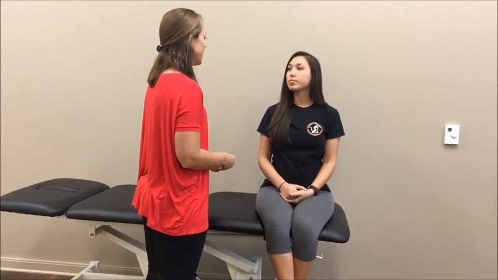So today we're going to do the lumbar quadrant special test. That includes extending, side bending, and rotating your spine. The reason behind this special test is to close down the space that is producing your pain or your symptoms. So a positive test would be reproduction of the symptoms that you came in with today.